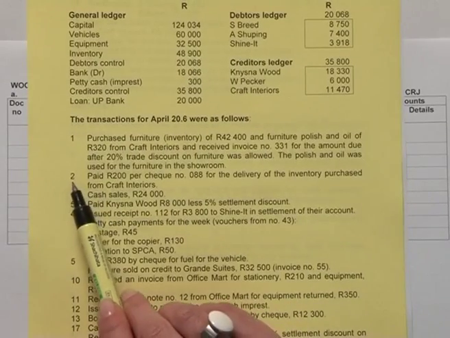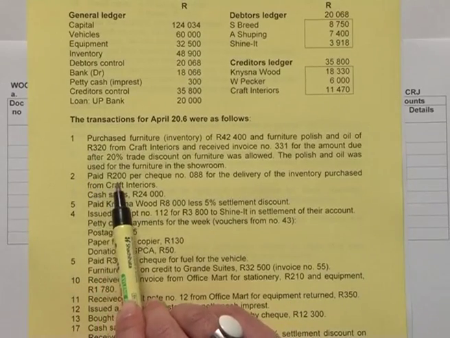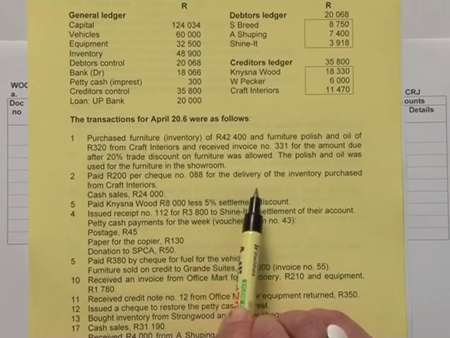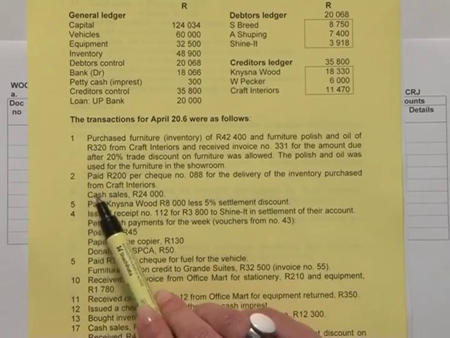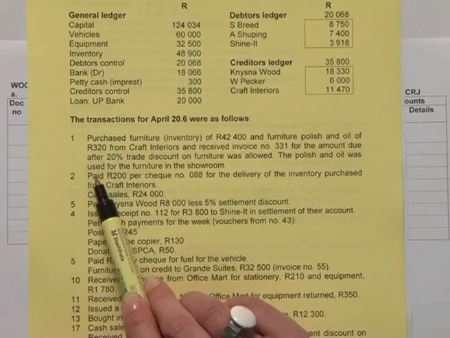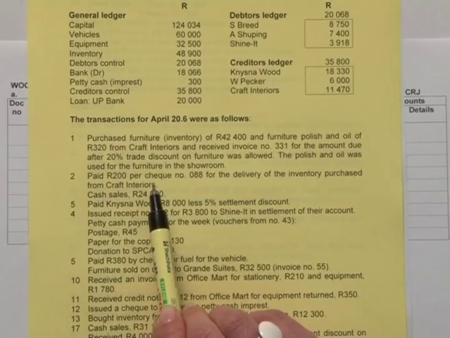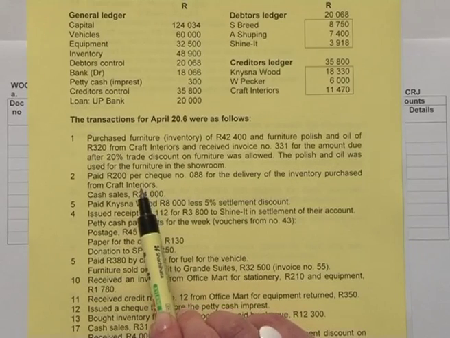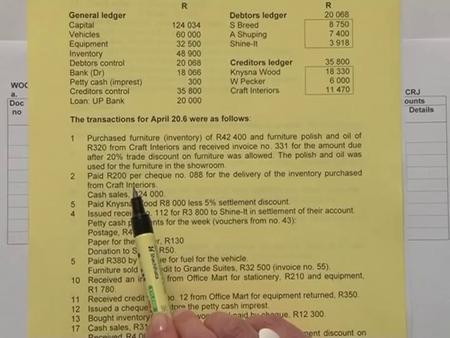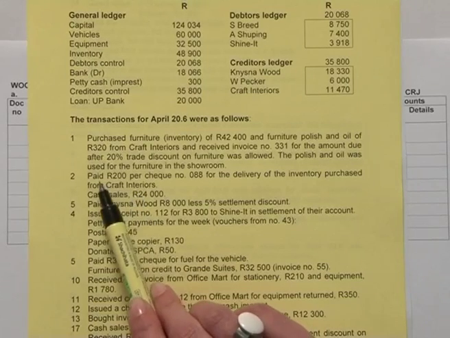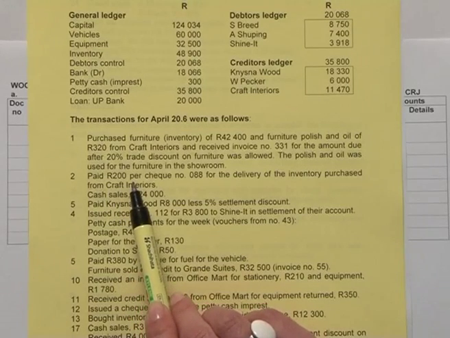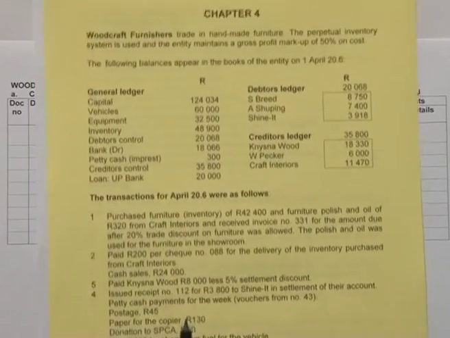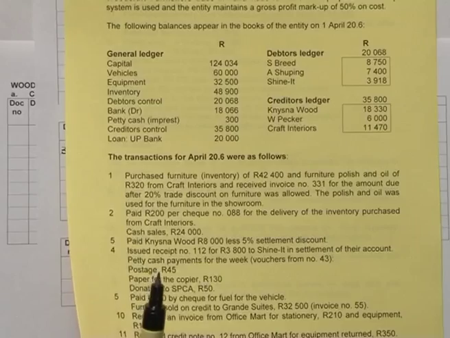Next transaction. Number 2, we paid 200 Rand per check, number 088, for the delivery of the inventory purchased from Craft Interiors. Paid per check, let's quickly identify the journal. A check is as good as cash, so this will be money flowing out of the entity. I need to include this transaction in my cash payments journal.